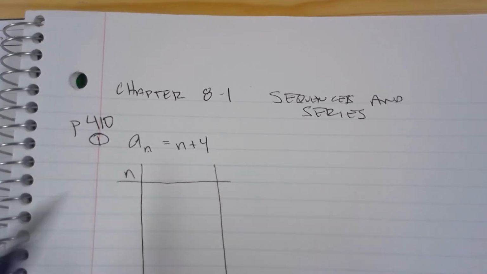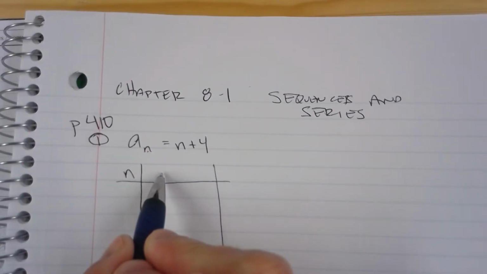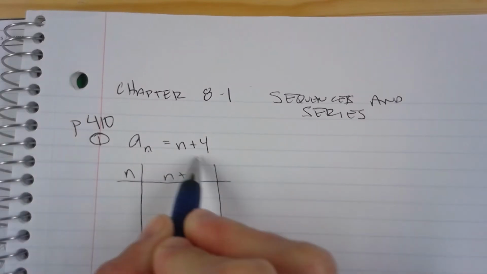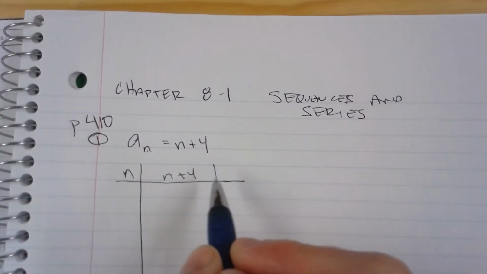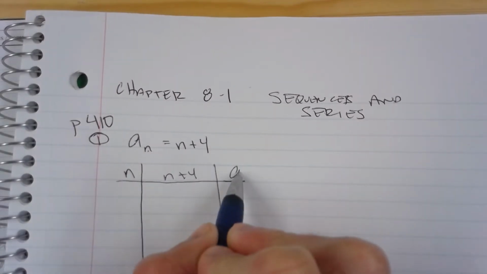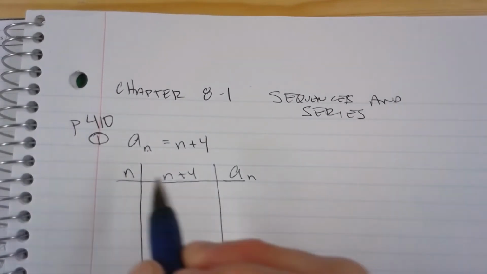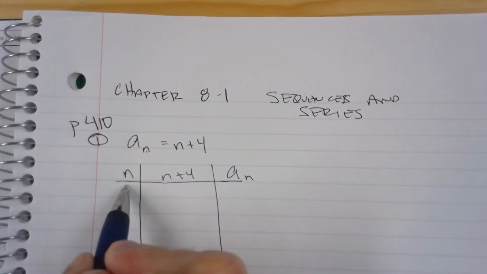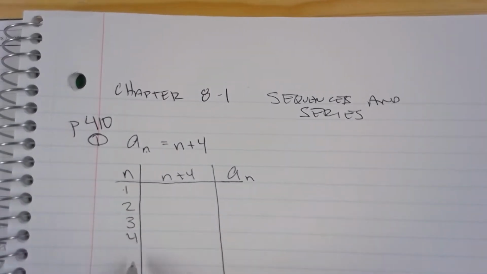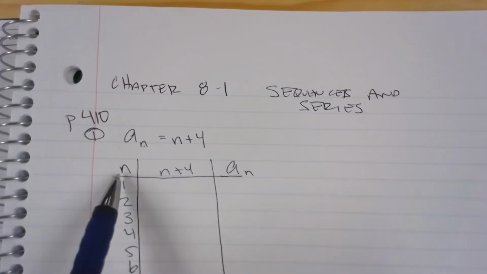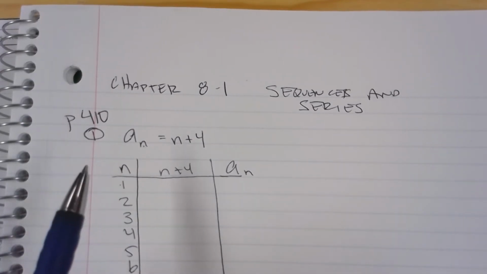So we're going to have n here. We're going to have n plus 4, which is right here, so we can do the math, which we can do in our head, but you're going to see later we might not be able to do it in our head. And then a sub n here. So the first 6 terms, that's easy. The first term would be n is 1, and then 2, and then 3, 4, 5, and 6. N is the number of term that we are on.